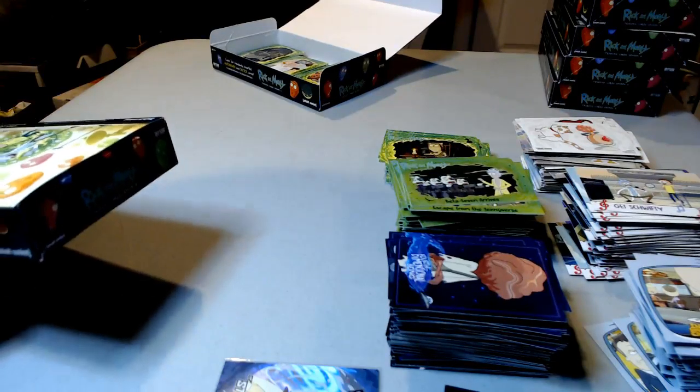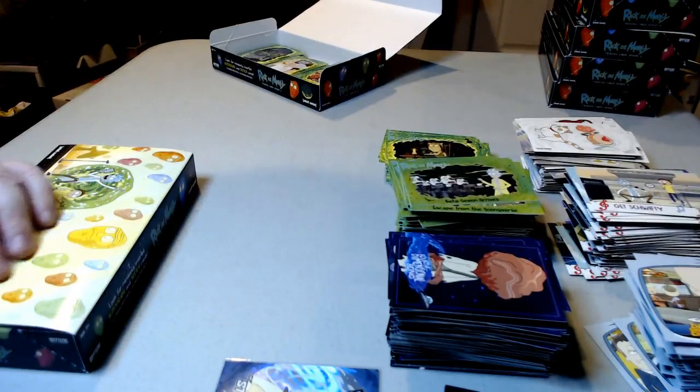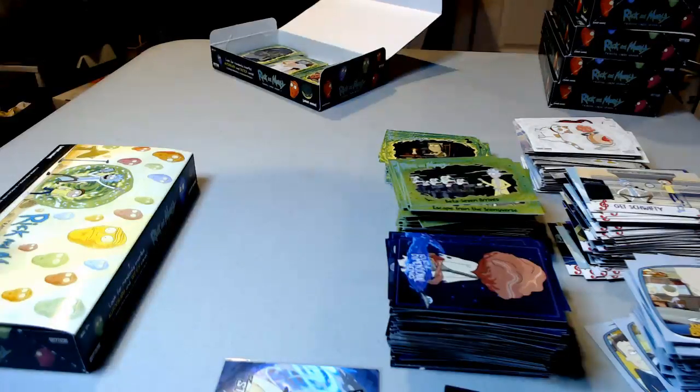Now, with that being said, and let me jump over to the checklist real quick, the odds on Totally Fabricated, oh, that's blue, not silver, on that, the bird person that we got. 1 in 60 packs. So that's 4, possibly 5 that you get, and we're on 6.